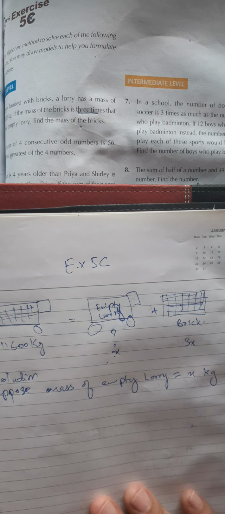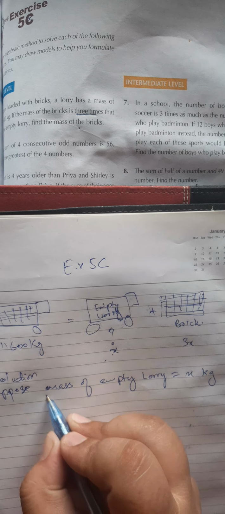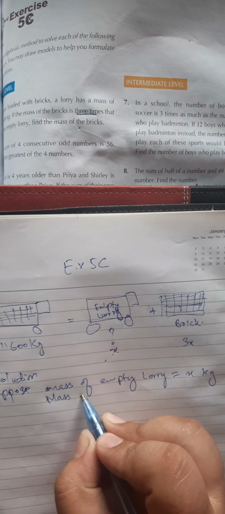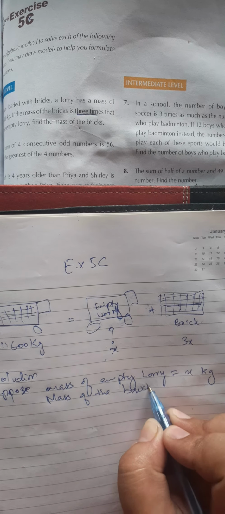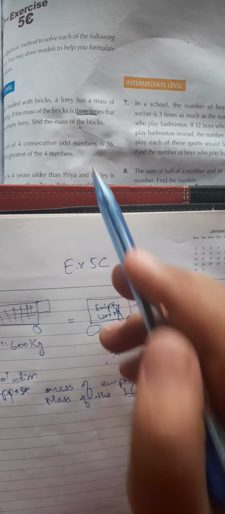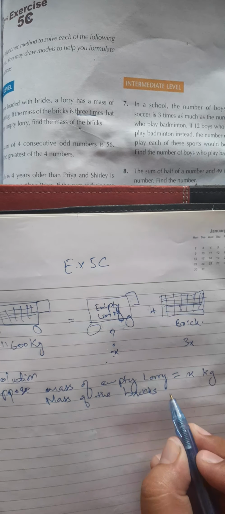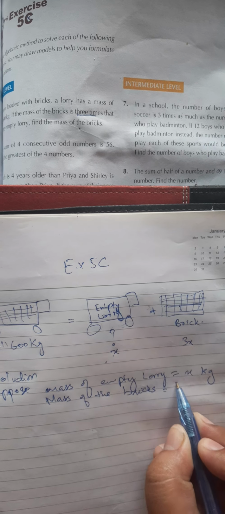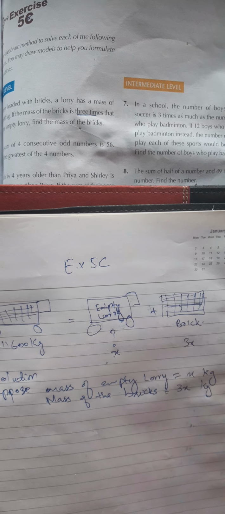Then next is the mass of the bricks. According to the given condition, the mass of the brick is 3 times, which means 3 multiplied by x, which is 3x kg.